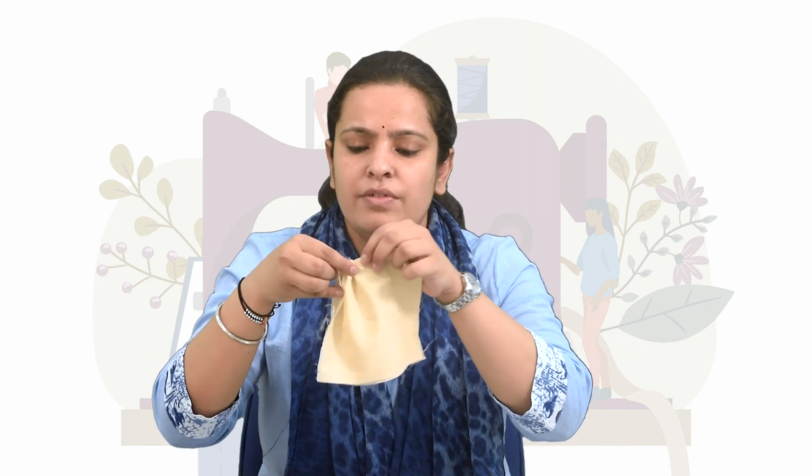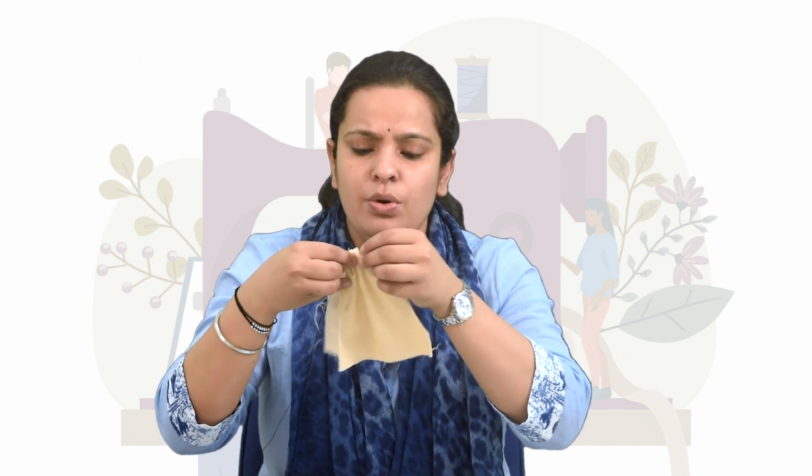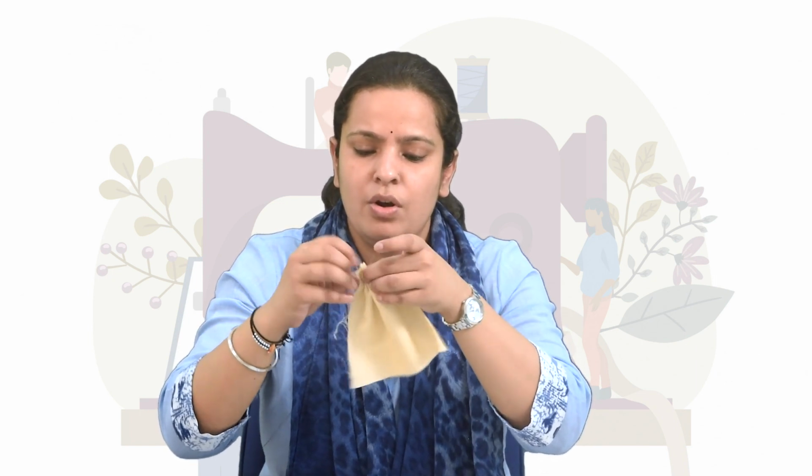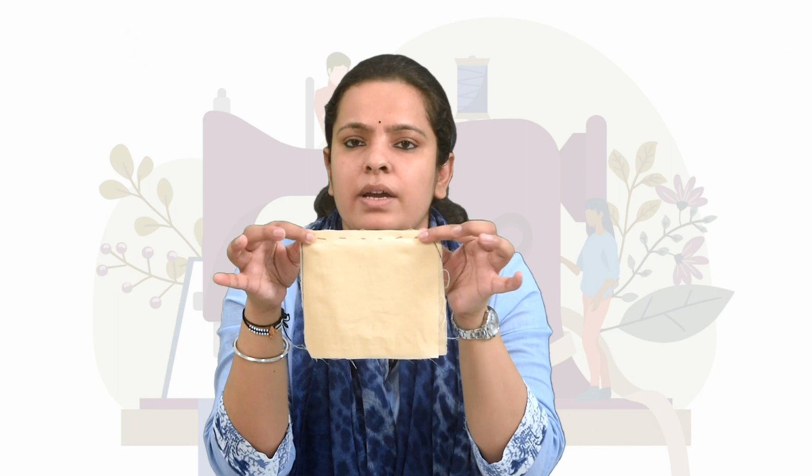We do a simple stitch on the fabric with your machine, from the right side, not from the wrong side, and this is how it looks. This is how we get the fabric.